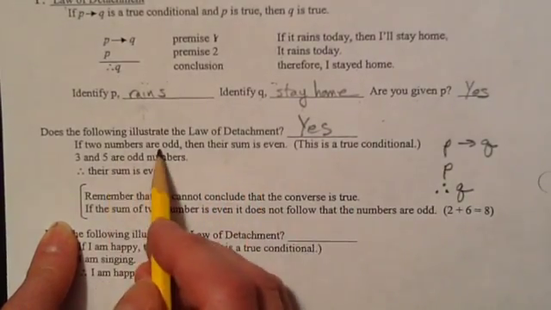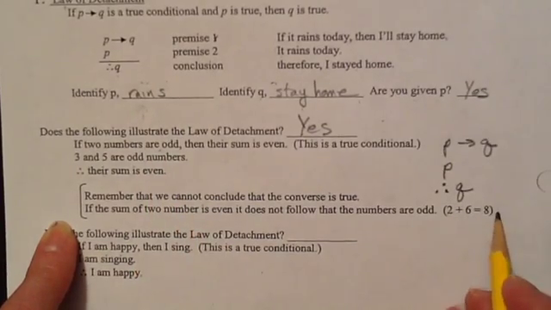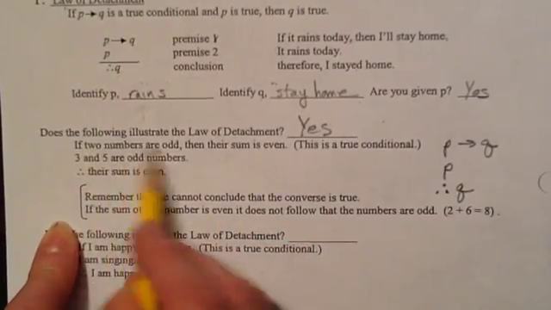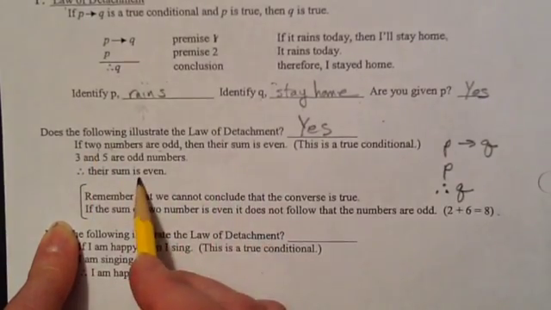And just a footnote here, we have to be very careful that we cannot conclude the converse. If the sum of two numbers is even, can we conclude that the numbers were odd? No. 2 plus 6 is 8. So we just have to be careful. The law of detachment, I have to be given the hypothesis, and then you draw that conclusion.